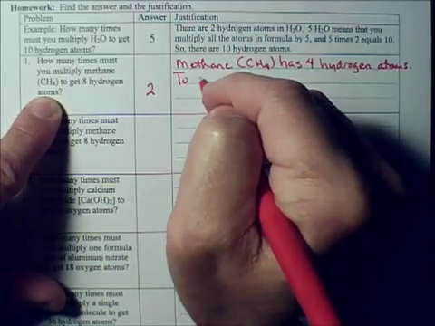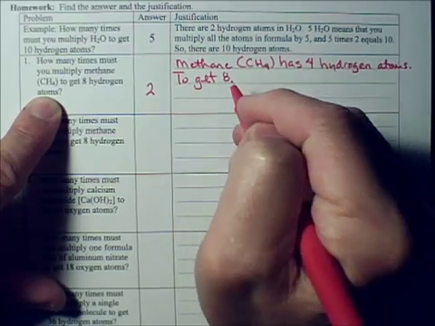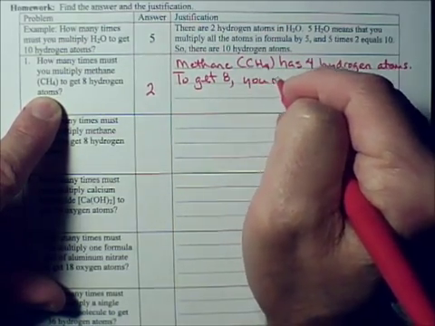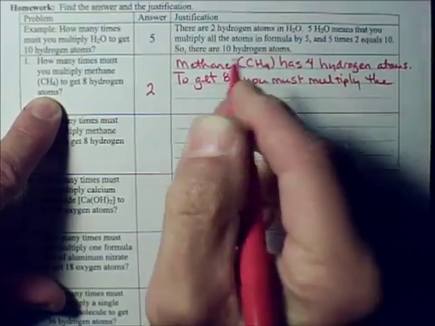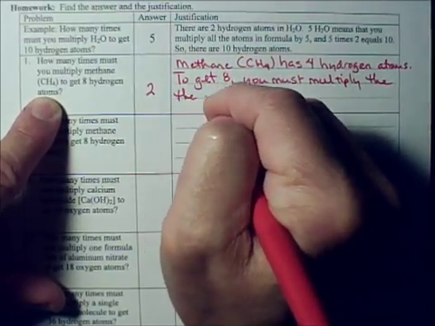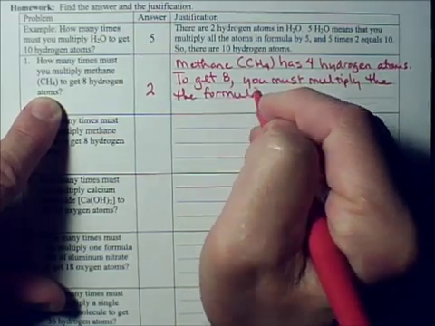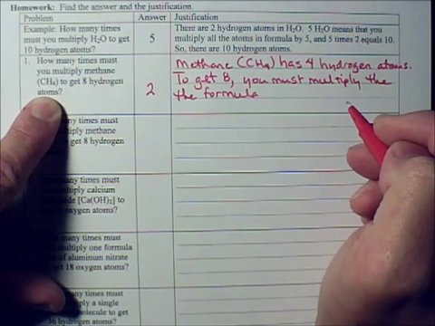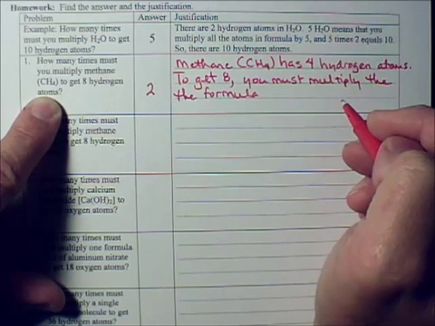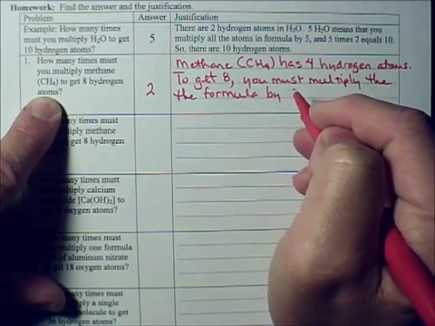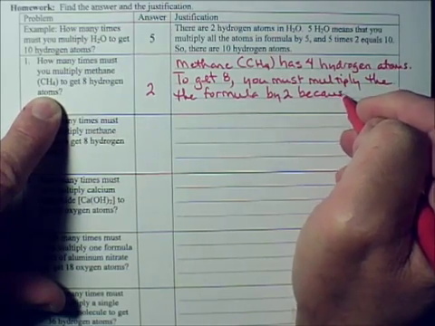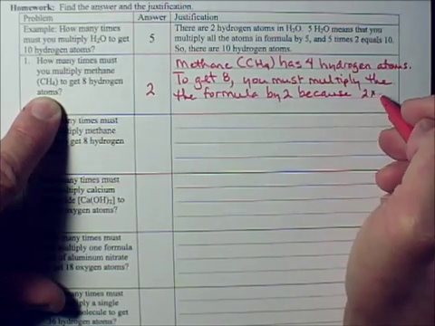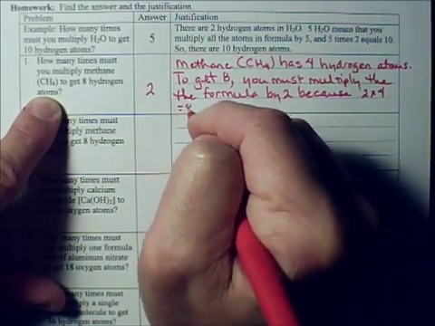To get 8, you must multiply the formula by 2 because 2 times 4 equals 8.